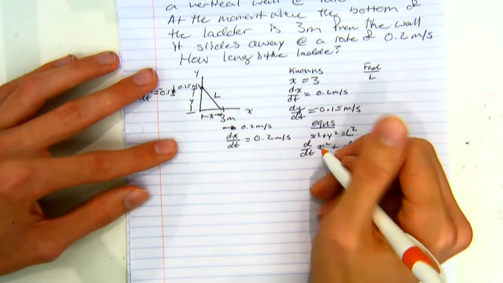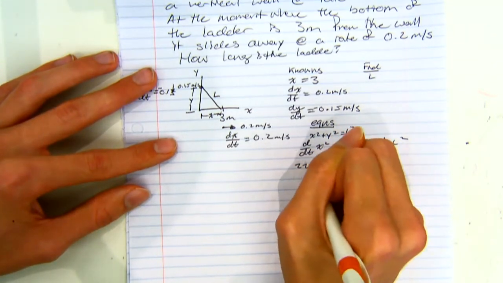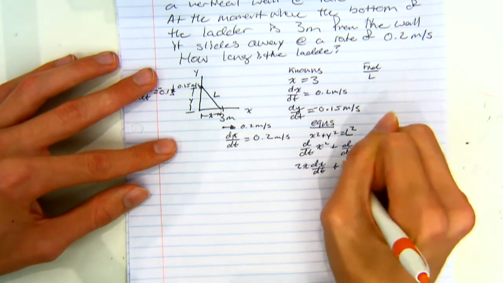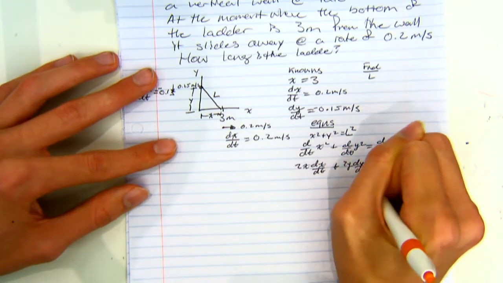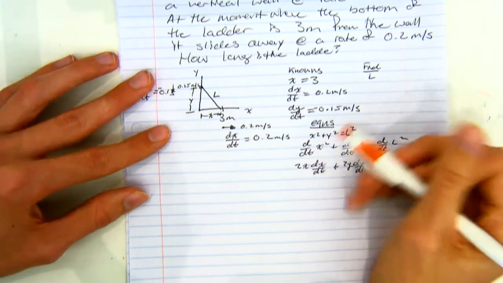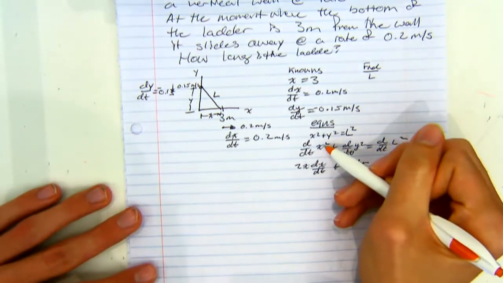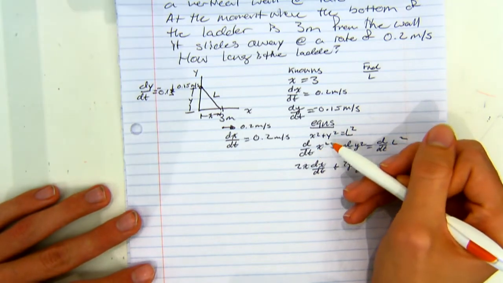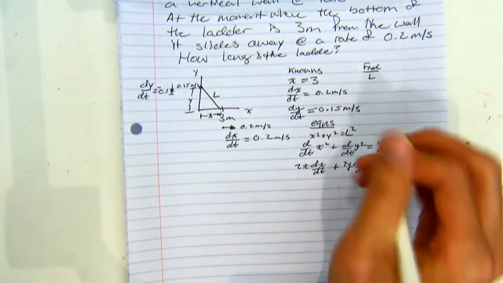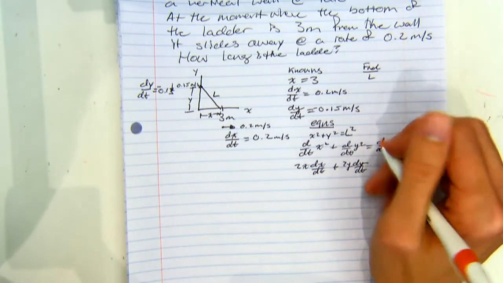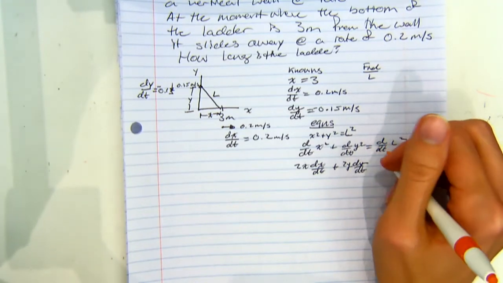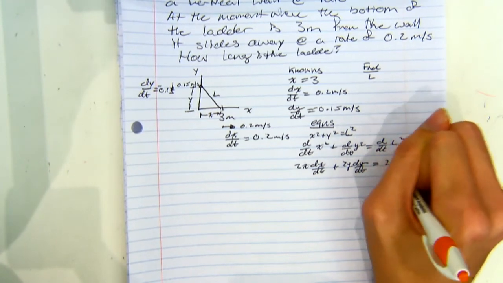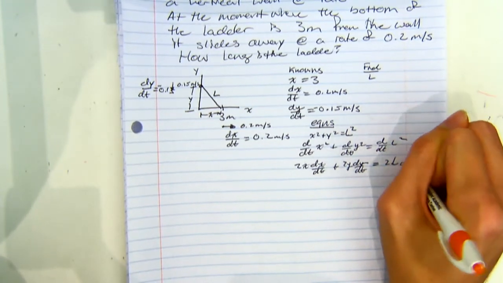Taking the derivative, we get 2x dx/dt plus 2y dy/dt. This comes from implicit differentiation: we bring down the 2, so we get 2x, but then we're still going to have a dx/dt left over. Then we get 2L dL/dt.